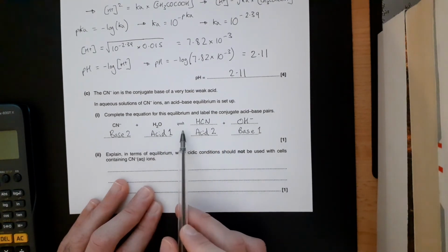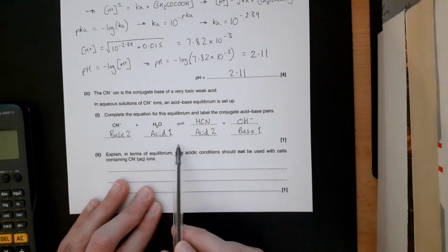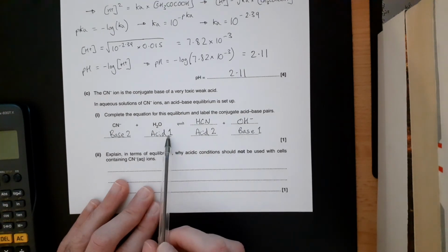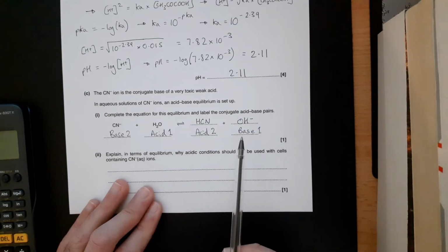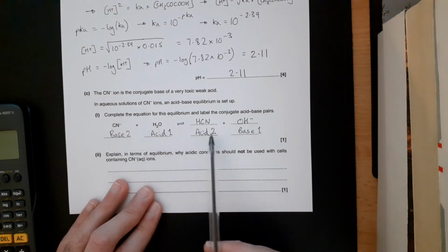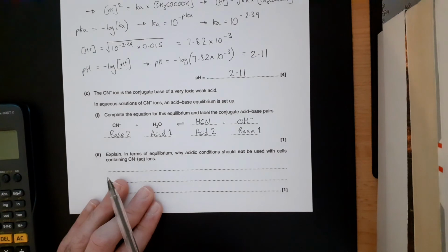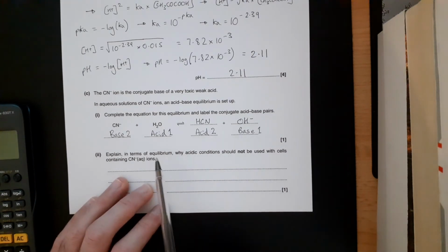You should always have an acid and a base on each side, and you should have a number 1 and a number 2 on each side. You could swap all the numbers around. I could have 1, 2, 1, 2. That would be fine, as long as you've paired up the right two with the same number.